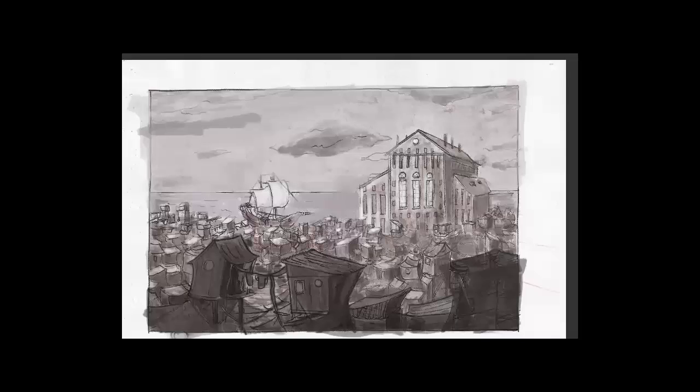Put that at like 20%. Just try to darken up the base of that ship just a little bit more. Okay. Water is always a little bit darker closer to shore. Then as it fades out, it lightens up a little bit, especially if the sun's hitting it.